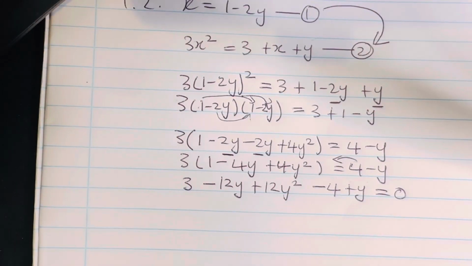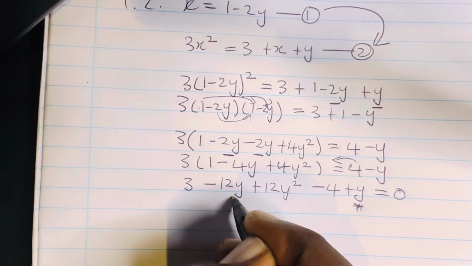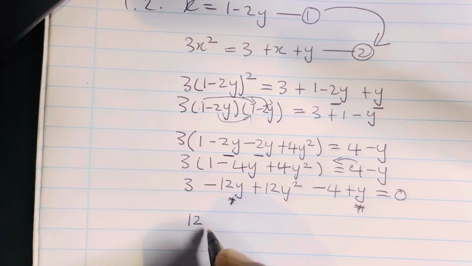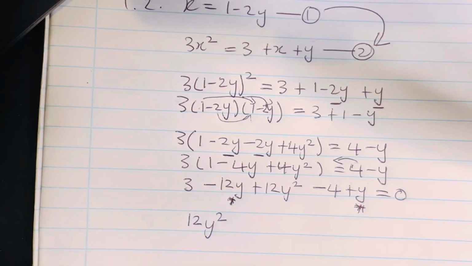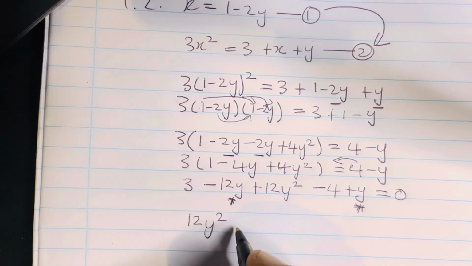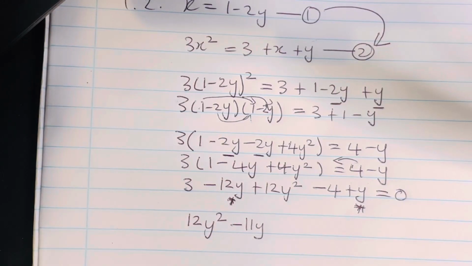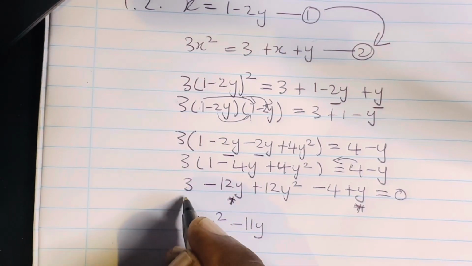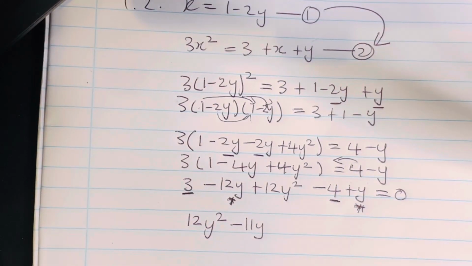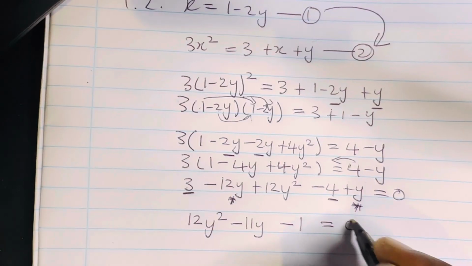So in this case, what do we do? Remember that these two are like terms. This one doesn't have a like term, we're just going to write it as it is: 12y squared. Then these two give us negative 11y. Then these two are also like terms, so we're going to have minus 1 is equal to 0.